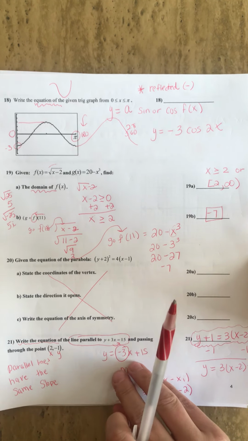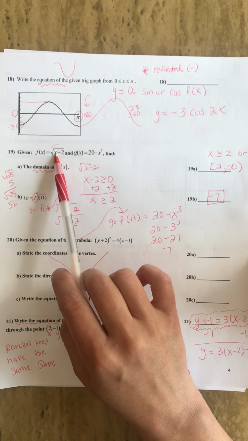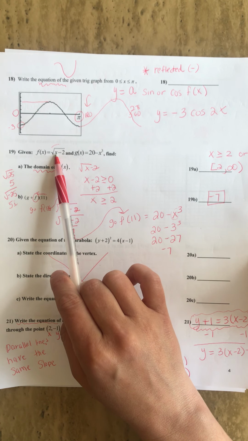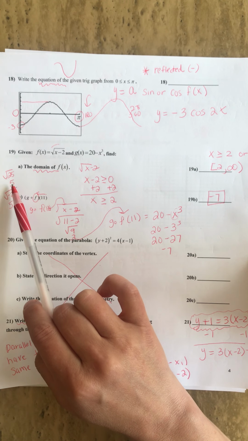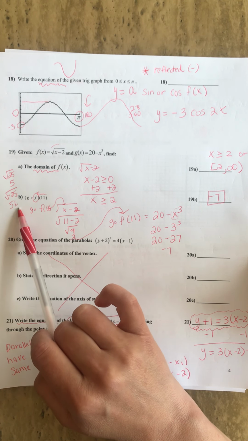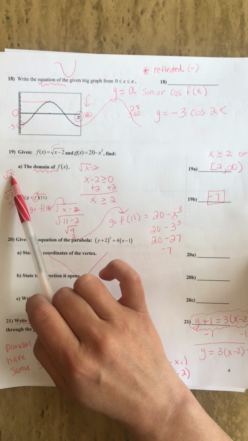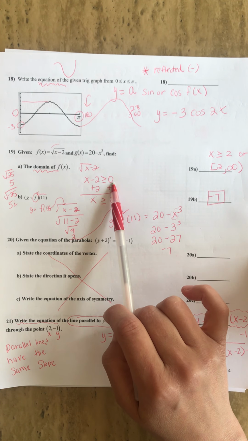Okay, 19, we're going to go on to the domain. Domain is the x value, so we're saying what x value would satisfy this square root. Let's say, for example, if I have the square root of 25, it's 5. That's great. If I have the square root of -25, we know that jumps into the imaginary. So our value underneath the radical has to be greater than or equal to 0.